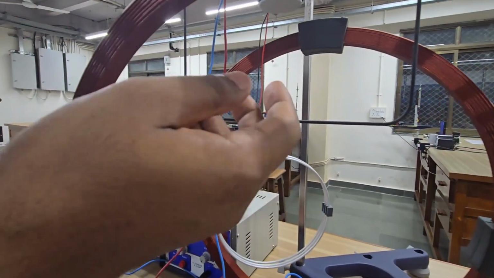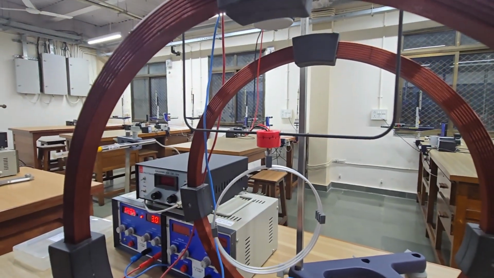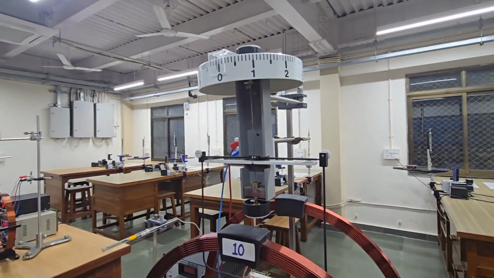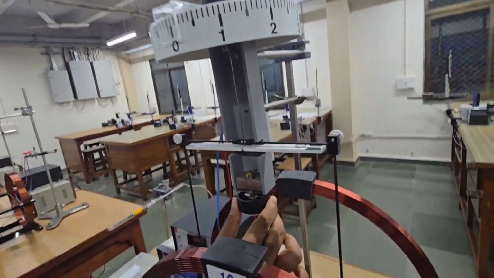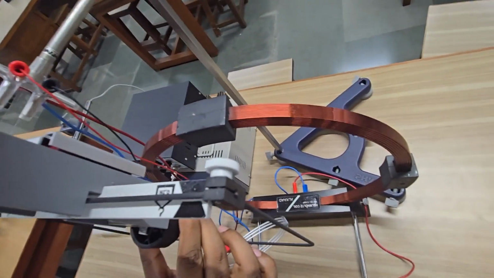Once this is fixed, you again do the balancing of the above rod. Since you are touching it directly, you have to make sure the rod is balanced or not. And so you balance it like this.